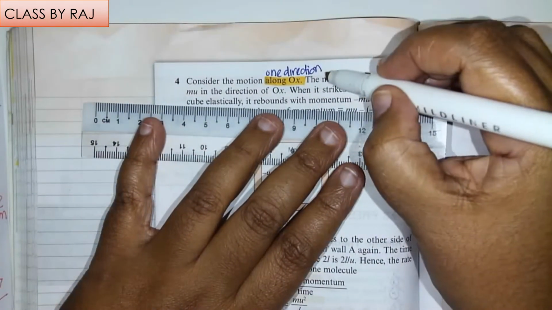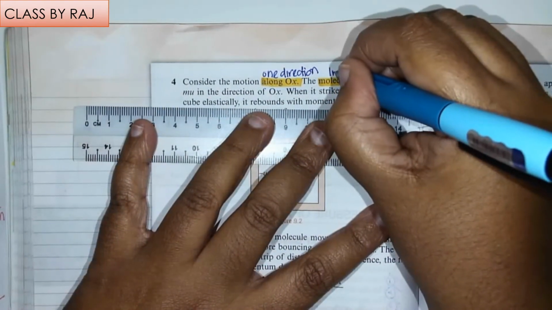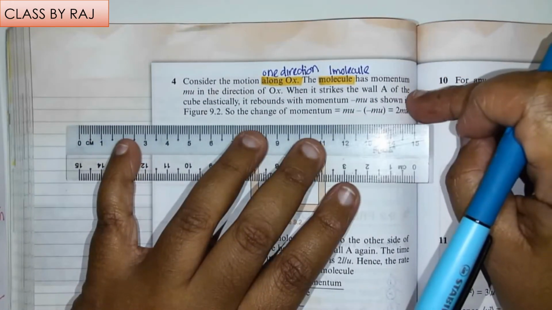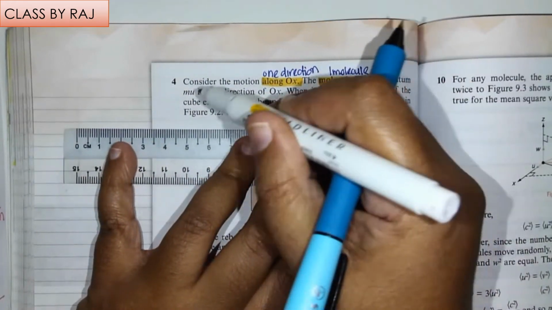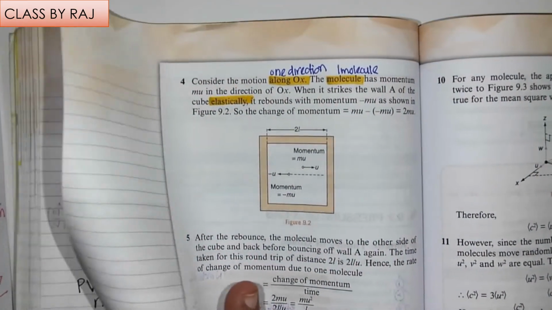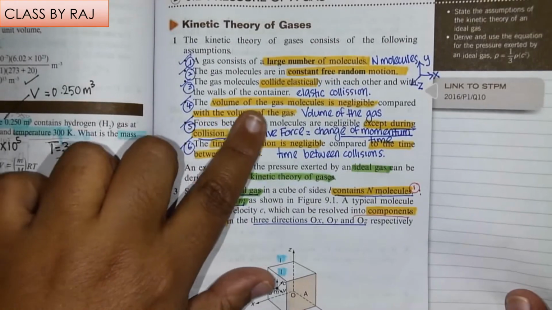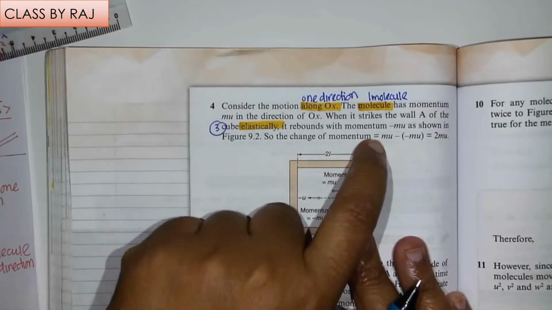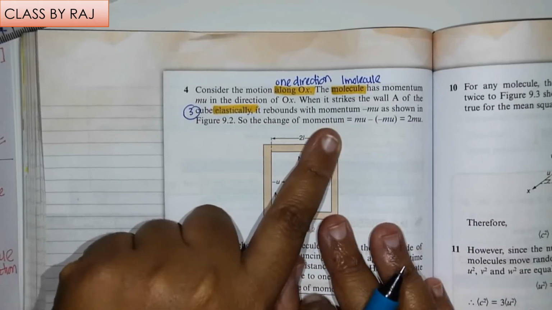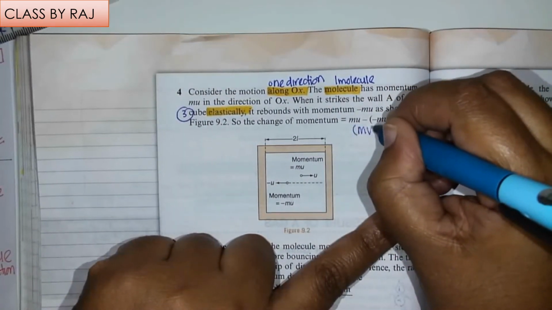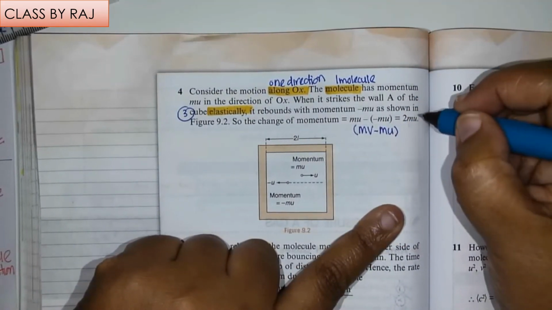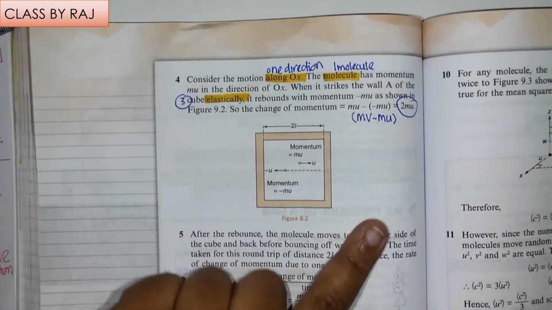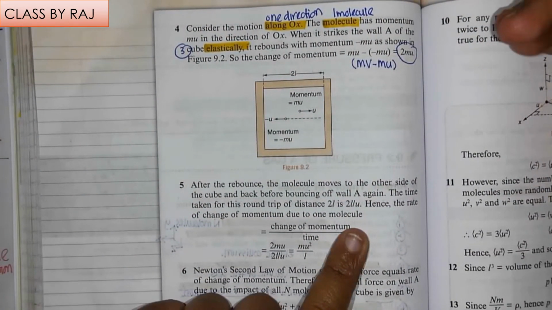The molecule, meaning one molecule, has momentum mu in the direction of OX when it strikes the wall of the cube elastically. Elastically is kinetic theory of gases assumption number 3. It rebounds with momentum negative mu. So the change of momentum should be mv minus mu, class. But here I understand what they're trying to say is they only want the magnitude. Why? Because we don't need the direction in this case, it's for the pressure of a gas. So you get 2mu.